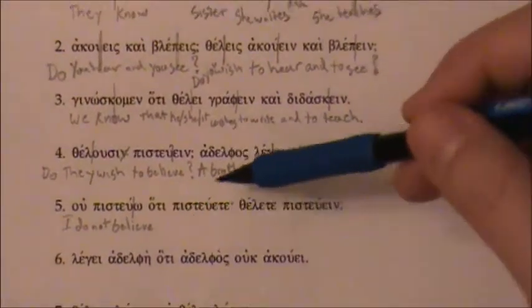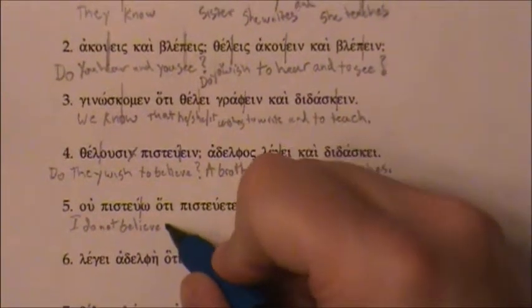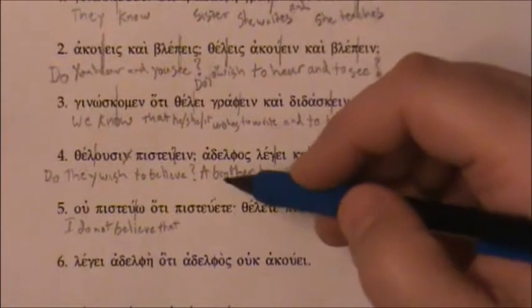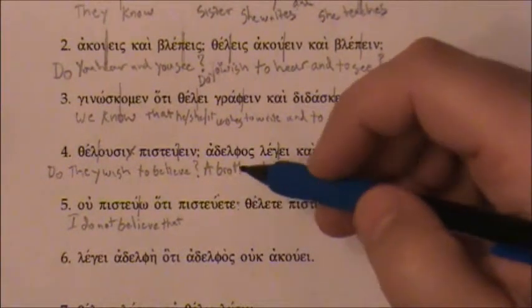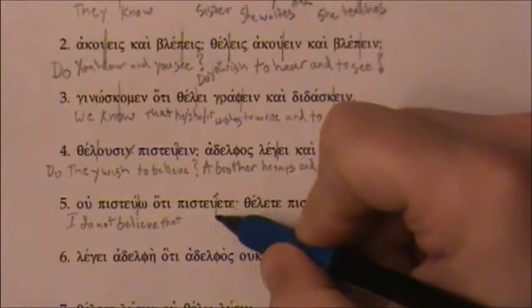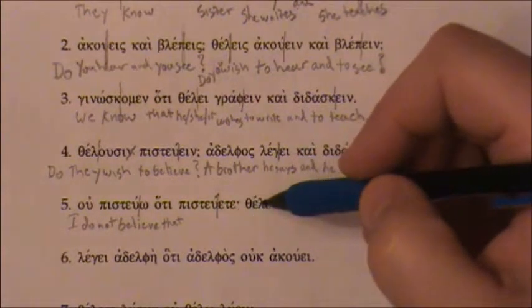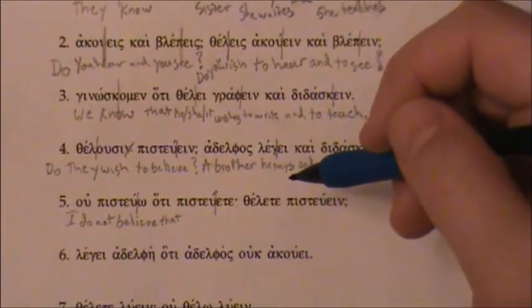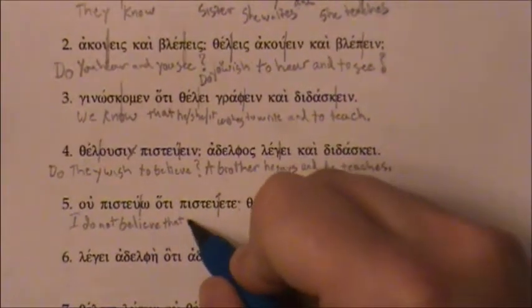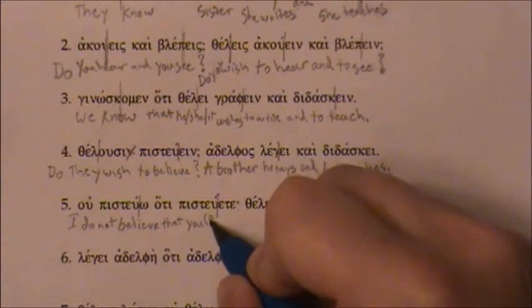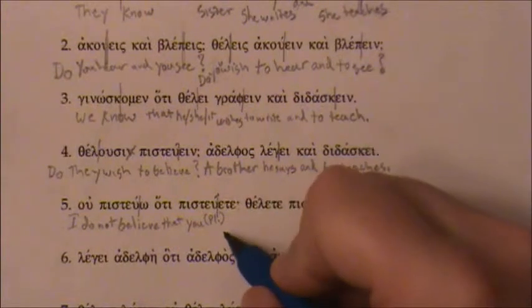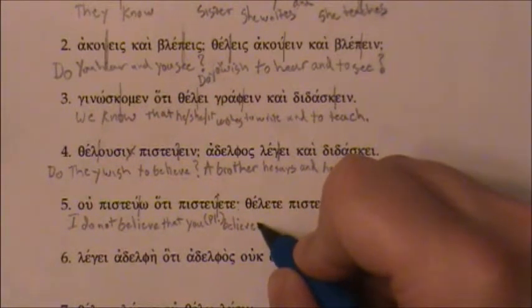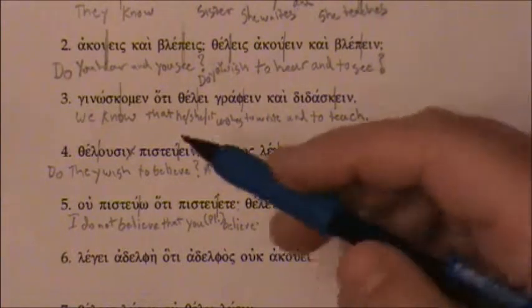Hati. Well, it could be that or because. Well, it's probably going to be that. Pisteu ete. Okay, let's go through our paradigm. O ace a, amen ete use. Okay, that's ete right here. So our stem, pisteu, and then ete, we know that is second person plural, meaning you all or y'all. So we know that you (PL for plural), you what? Your stem, believe. So I do not believe that you believe.